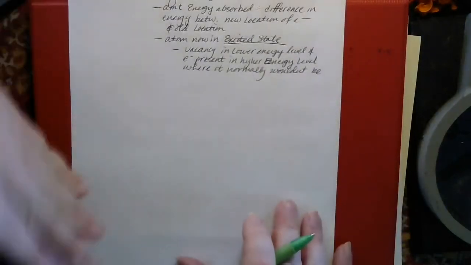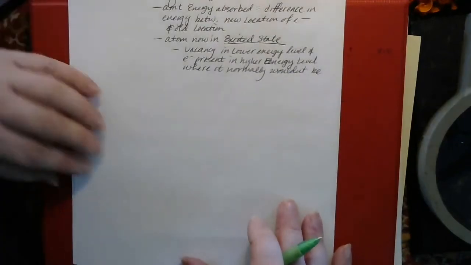Okay, so the electron has jumped up to a higher energy position than where you would normally find it.